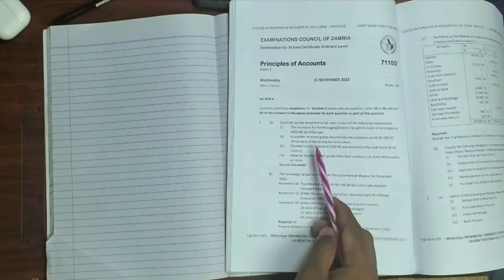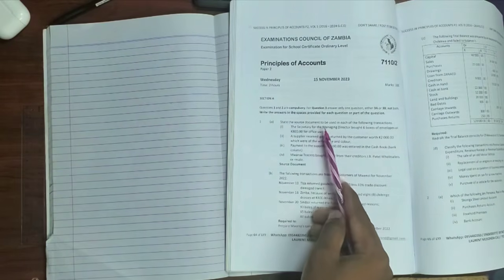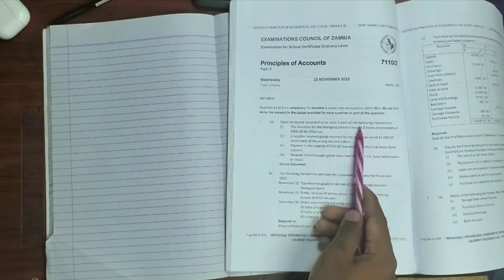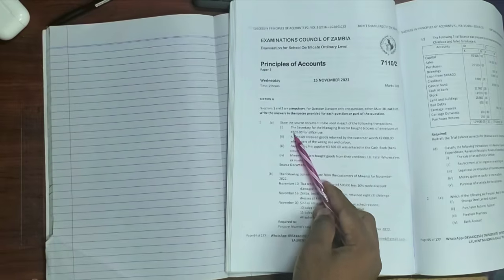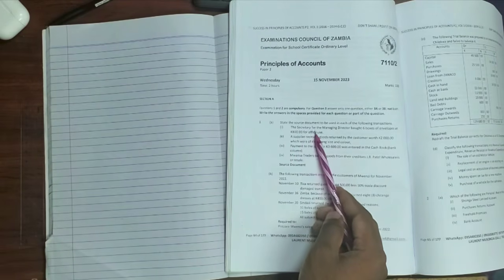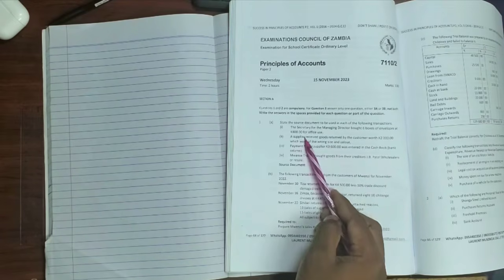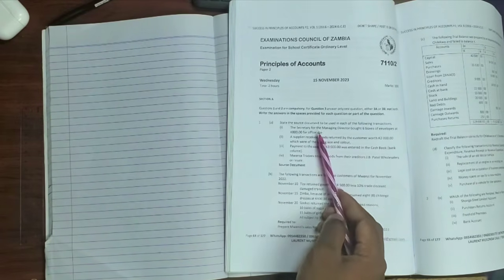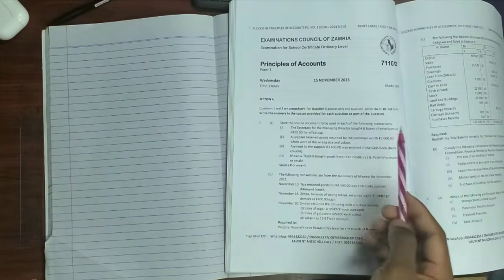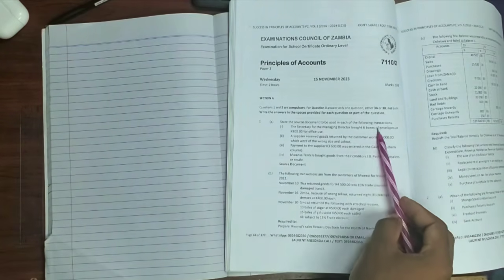Question 1 reads: state the source documents to be used in each of the following transactions. The first one: the secretary for the managing director bought 6 boxes of envelopes at 800 for office use. So for the first one, just the mentioning of the envelopes.